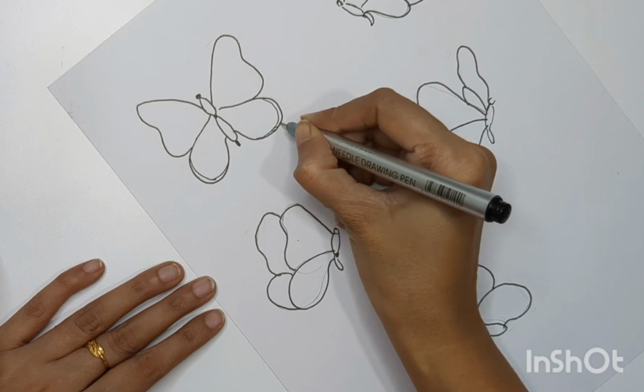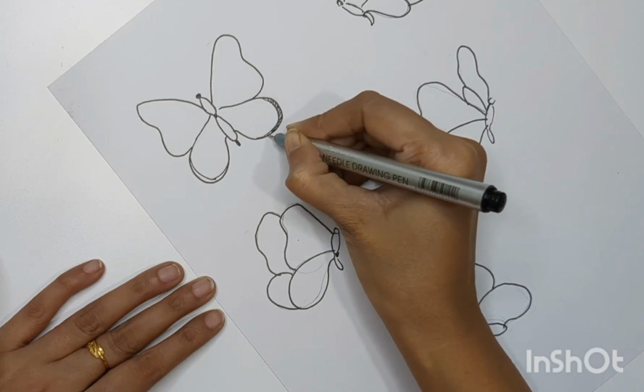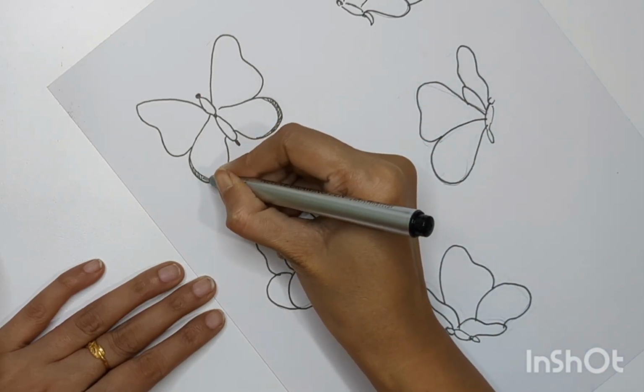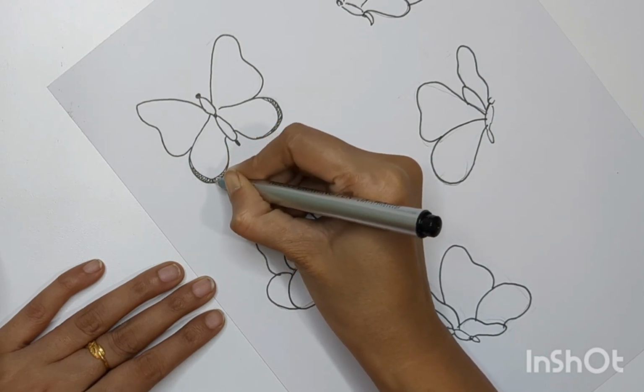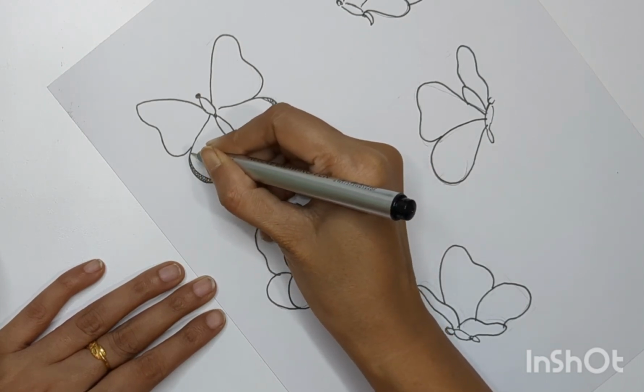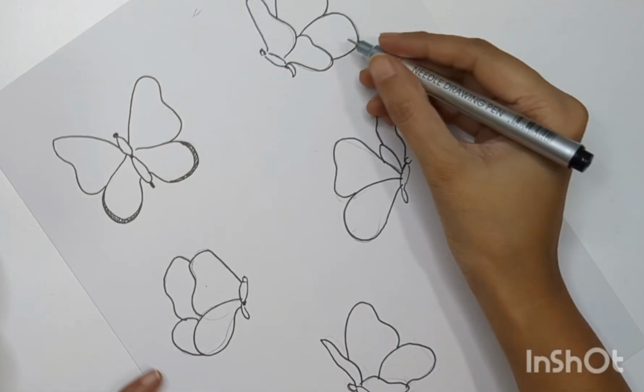So I'm creating one more line, creating a zigzag kind of pattern and filling those areas. And I'm going to repeat the same thing for all the lower wings for all the butterflies. Based on your perspective, you also need to understand where you need these marks.